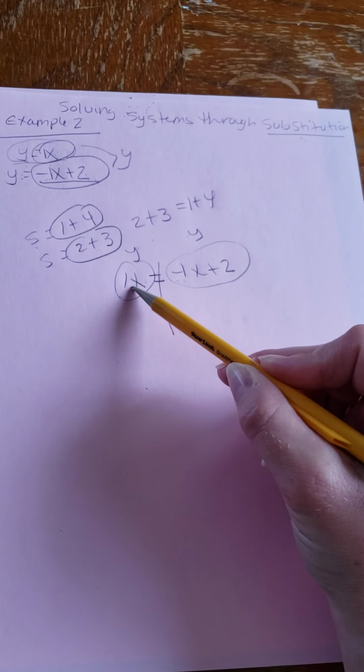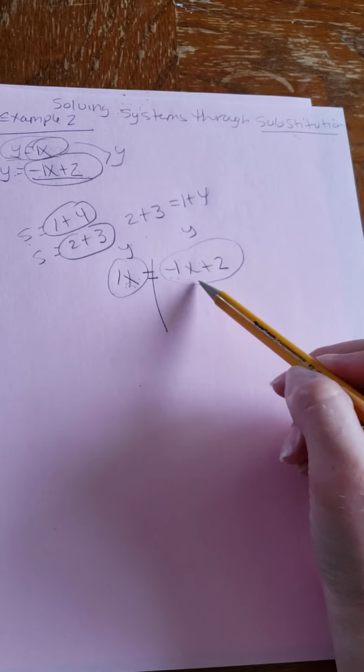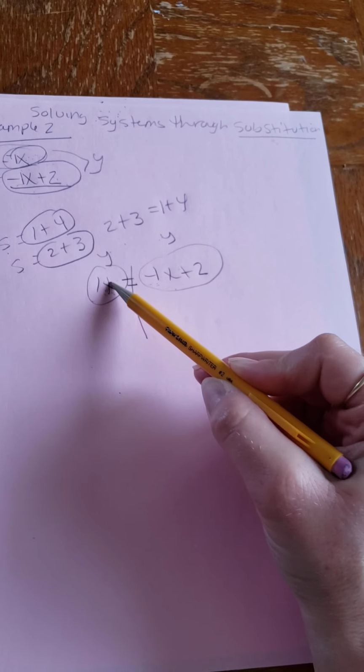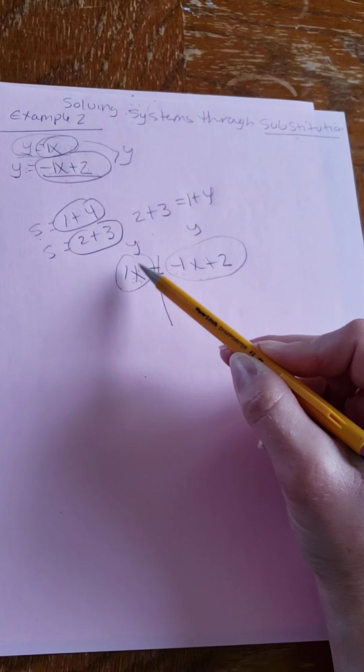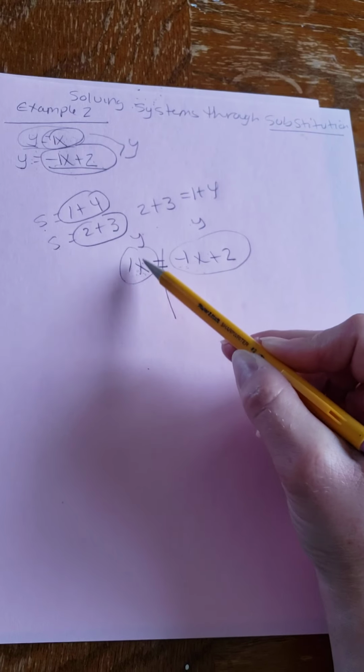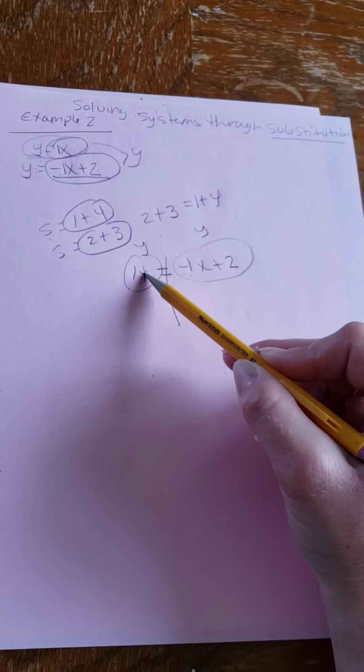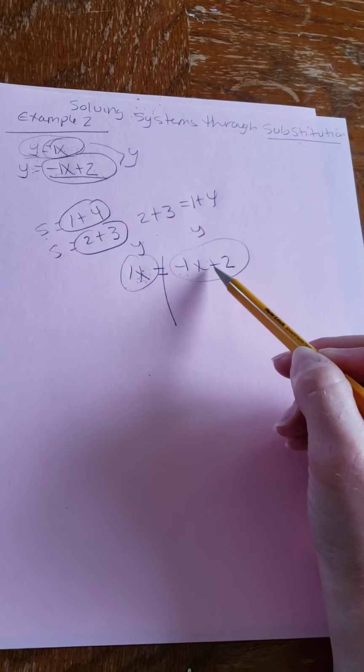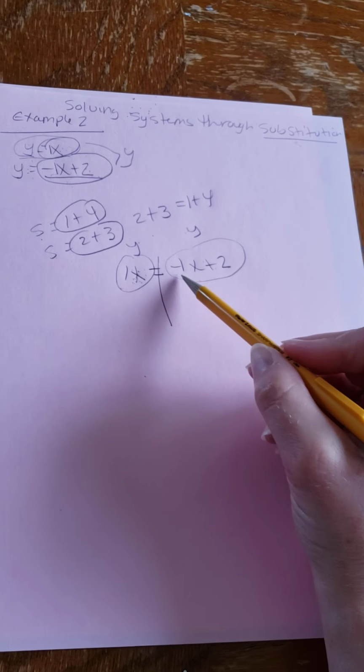See how this 1x is all by himself? He doesn't have a plus 2 like this guy. So leave him alone. If you decide to get rid of him by adding the opposite, you'll cause yourself extra work. So let's get rid of this guy. He's not alone. He's got a plus 2. So you won't have extra work.